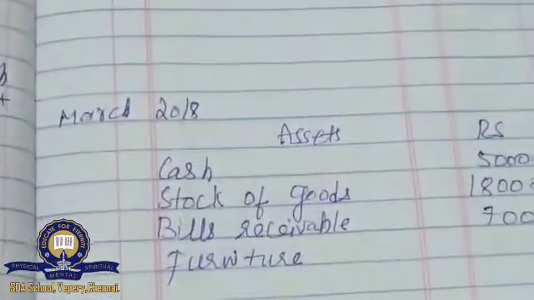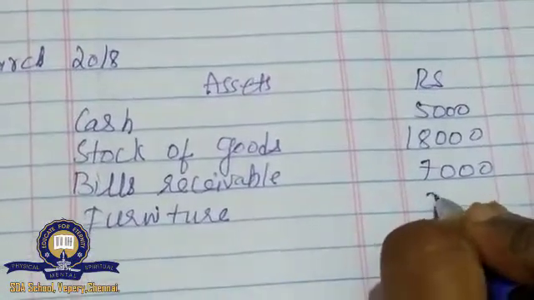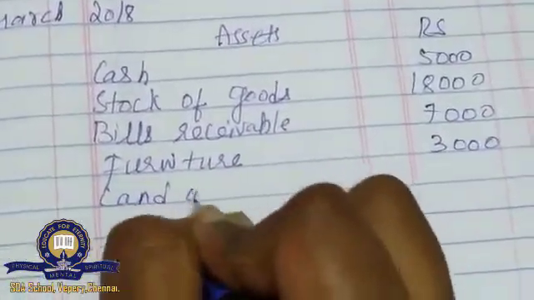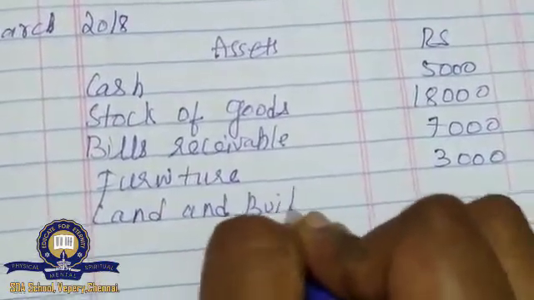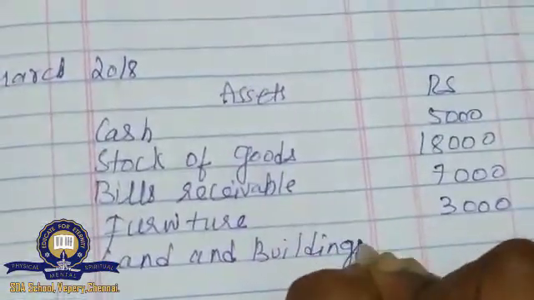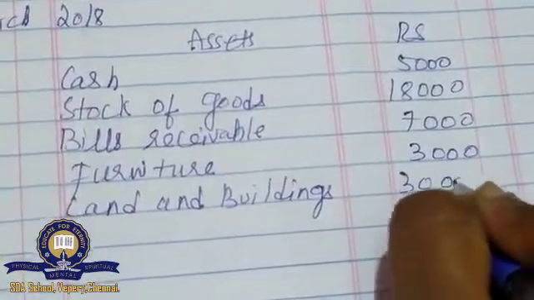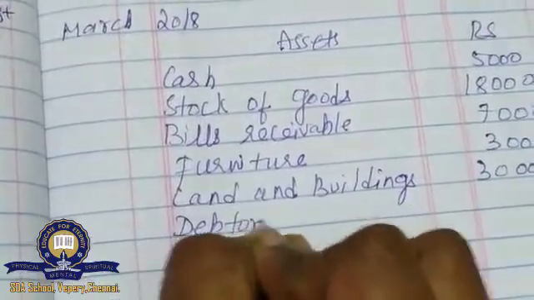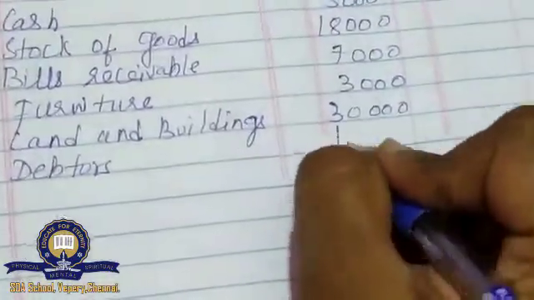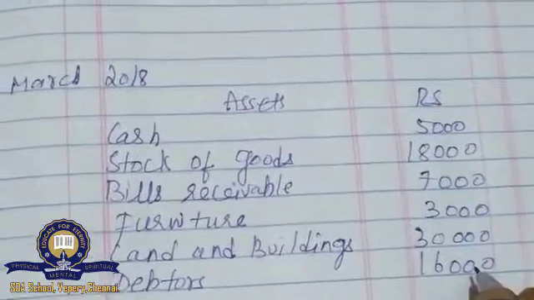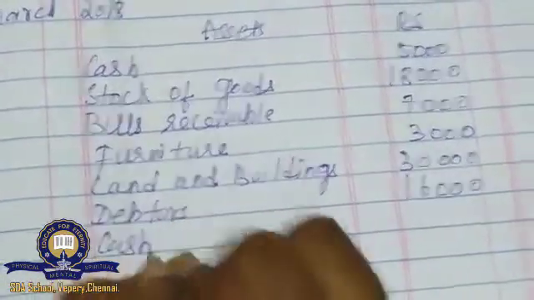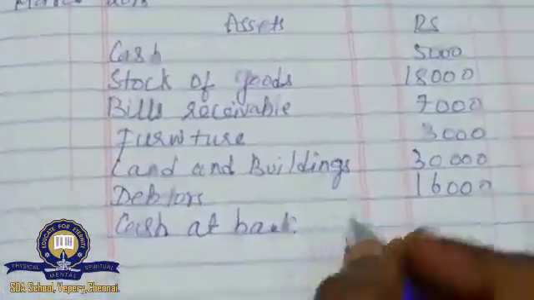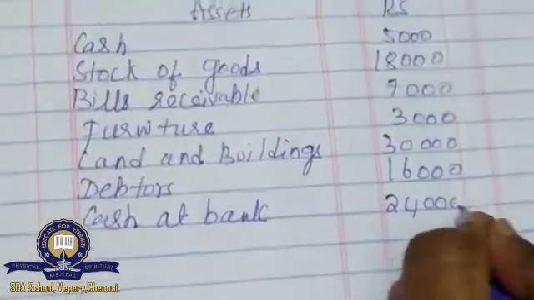Furniture also comes under asset side, 3,000. Then land and building, 30,000. So then debtor. Debtor also comes under asset side only, 16,000. Then cash at bank, rupees 24,000.